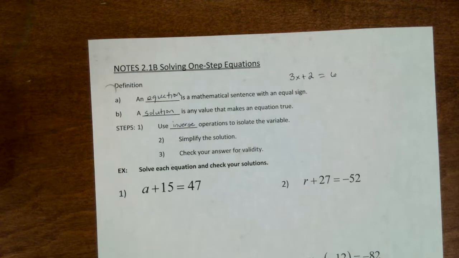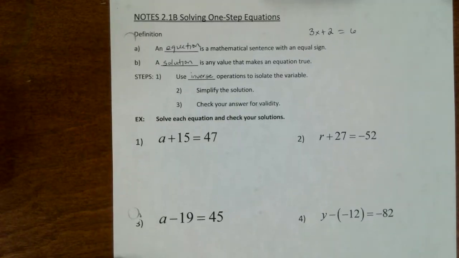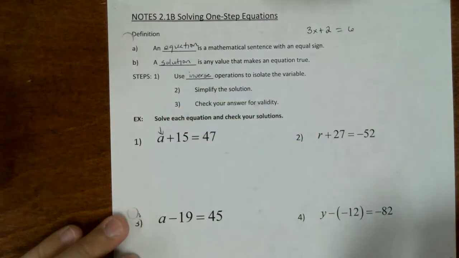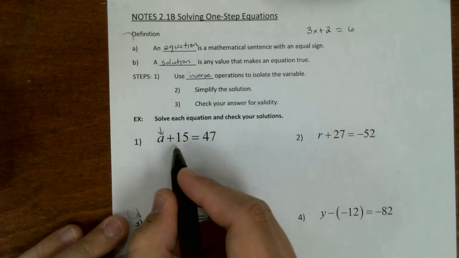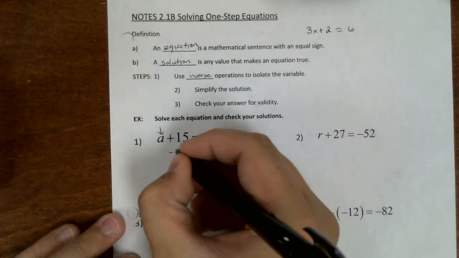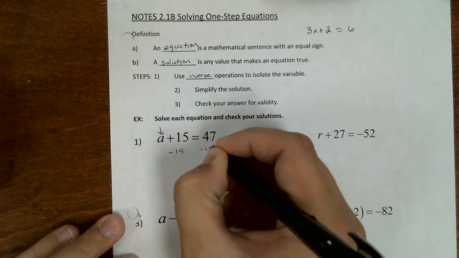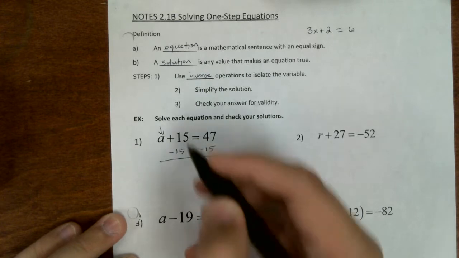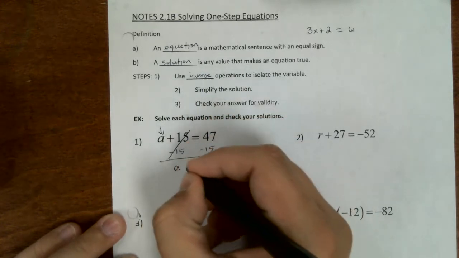Okay, so let's look at a couple of examples. So we have a plus 15 equals 47. We are trying to get the a alone. Right now 15 is being added to a, so the reverse of adding 15 will be subtracting 15. So we're going to subtract 15 from the left-hand side to get the a alone, because these will cancel out.